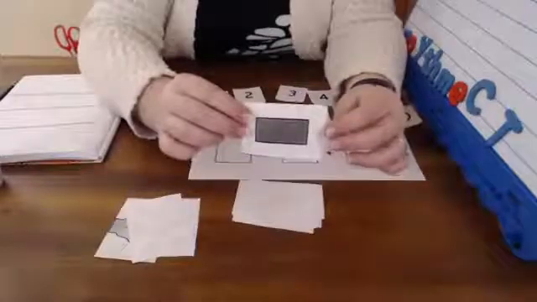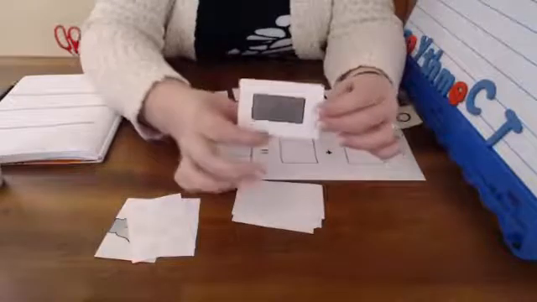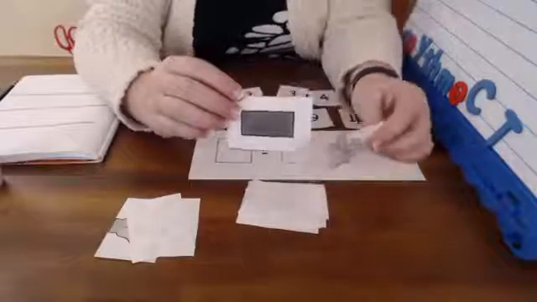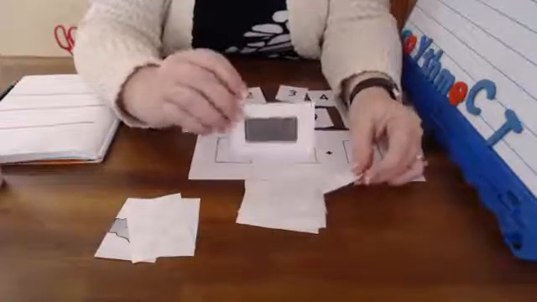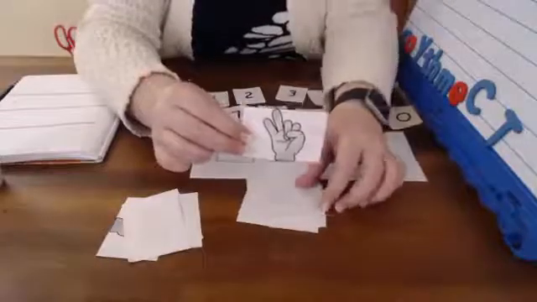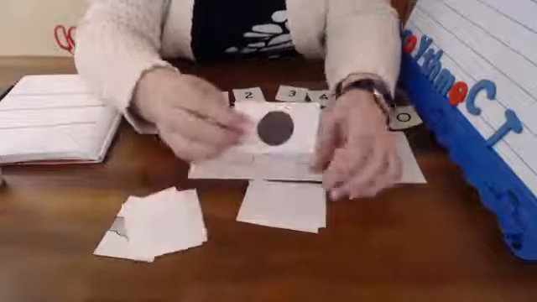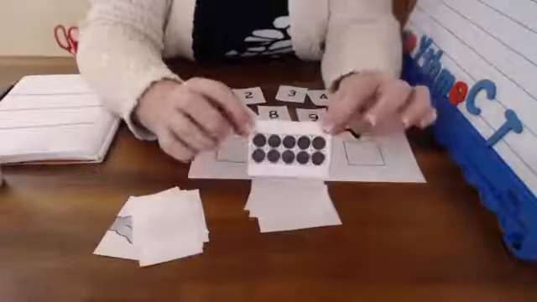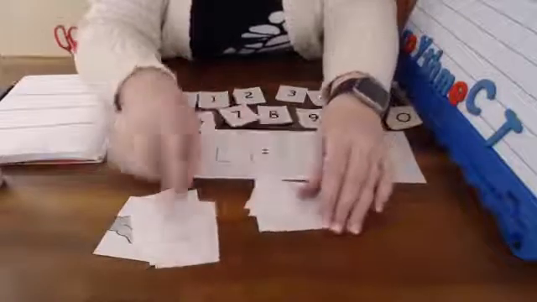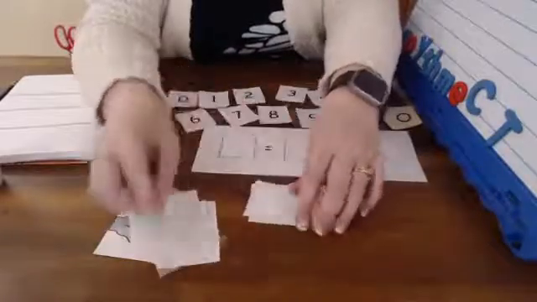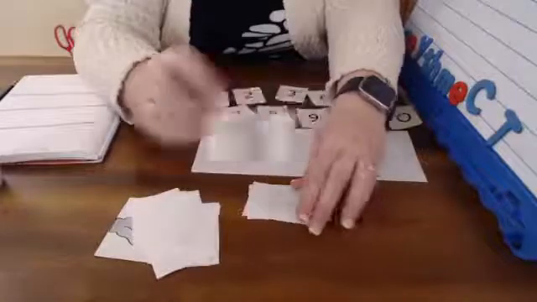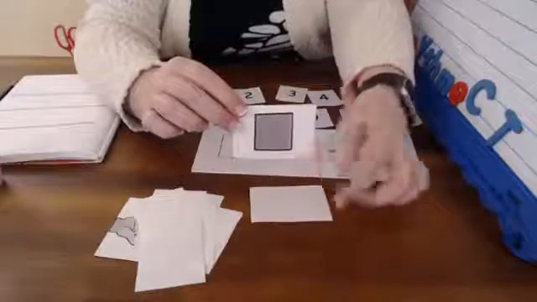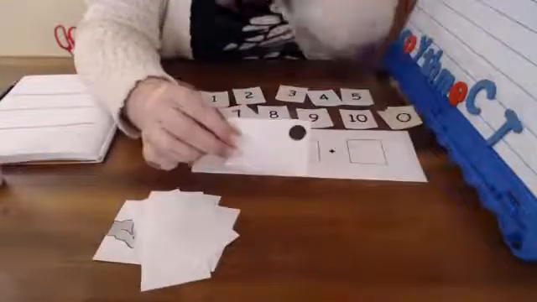This is a rectangle. It has 2 long sides and 2 short sides. So a rectangle has 4 vertices. Remember, that's the fancy name for corner, vertices. Here is 2. A circle has 1 continuous side. This is 10, full tens frame, 10. This is 2. This is 4. This is a square. It has 4 equal sides. That means all the sides are the same size. And then we had 1.